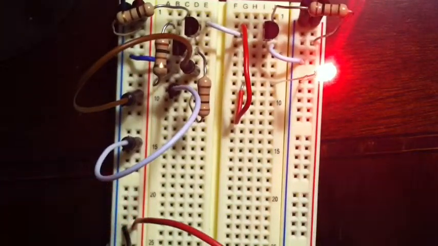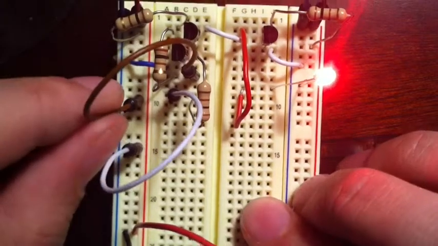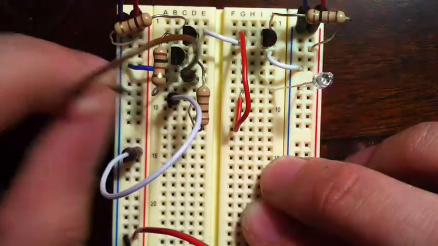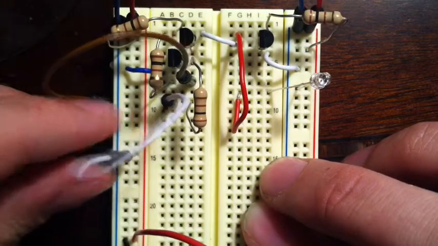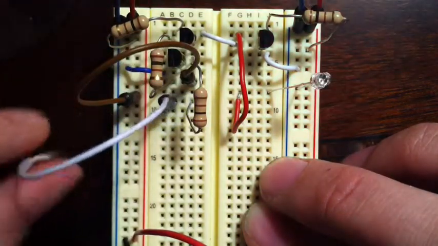Okay, so when both inputs are on the high line, then the LED will be on. But if one is off, then it won't be on.